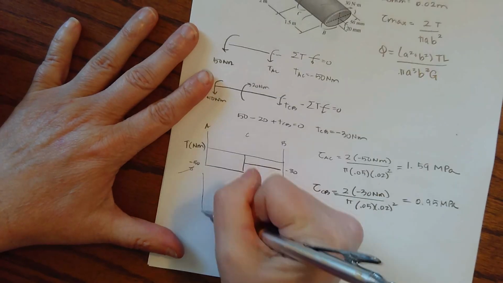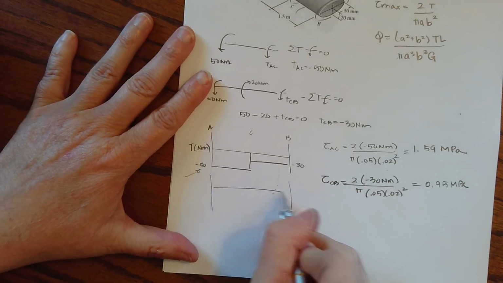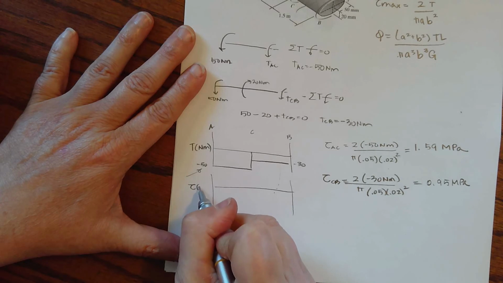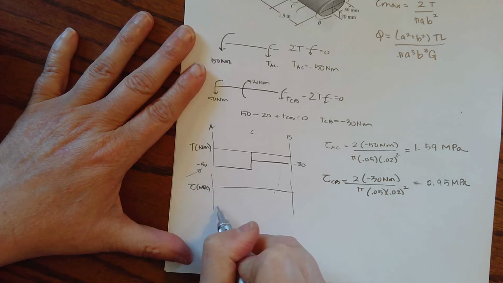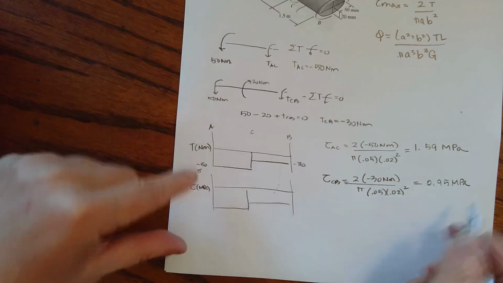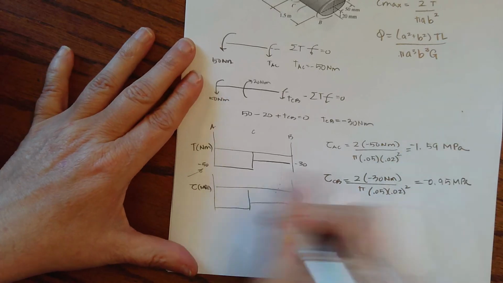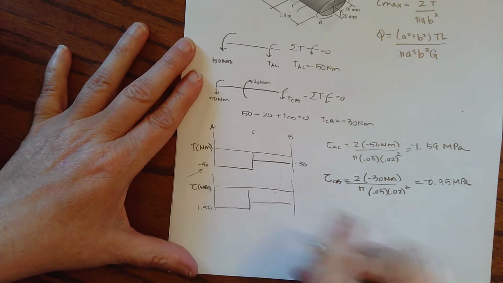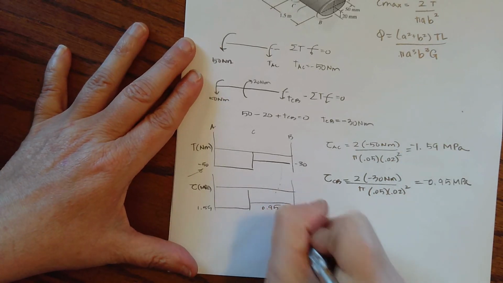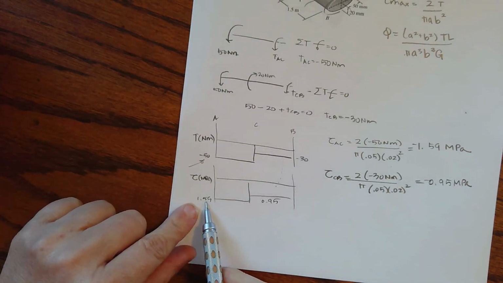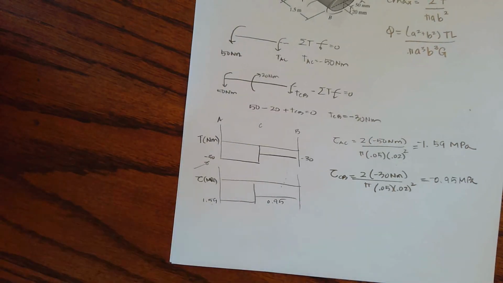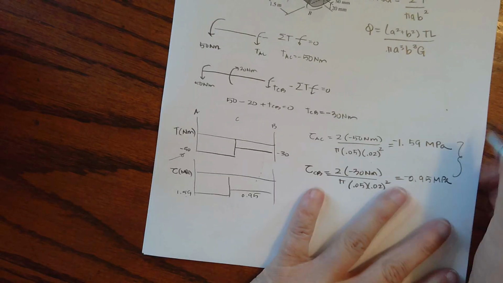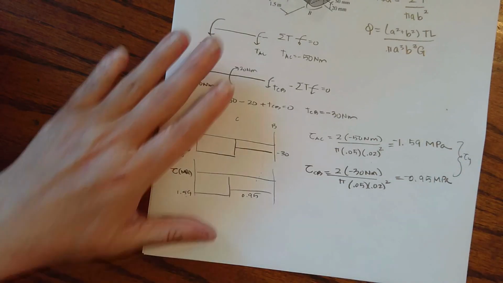And then we could also graph those. Here's my shear stress in megapascals. These are both negative, 1.59 and 0.95. So as long as this one is not yielding, nothing else is yielding because it's the largest one. So we would need to go back and check to make sure that we didn't have yielding.